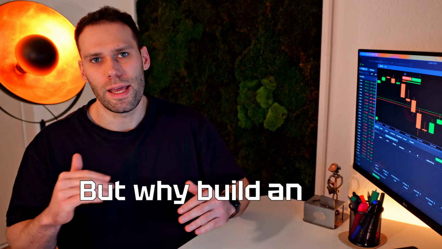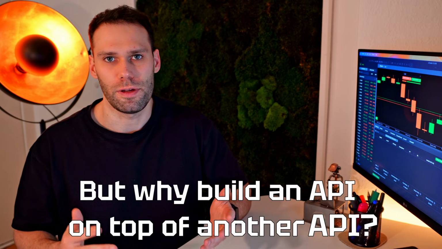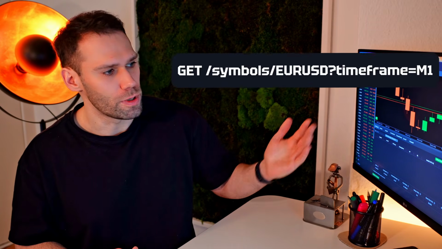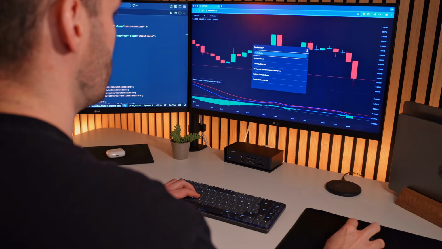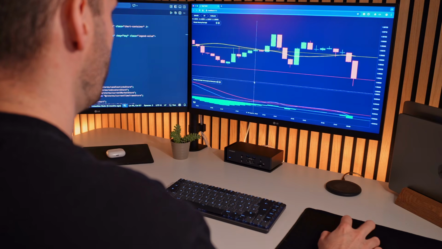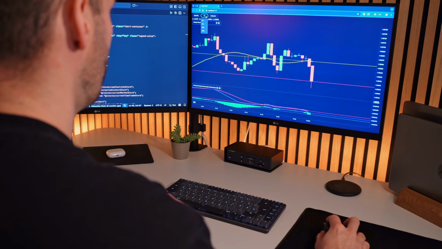But why build an API on top of another API? Doesn't that just add extra overhead to the system and slow down our requests? Maybe a little bit, but it simplifies everything a lot. It provides us a very convenient way to access all functionalities. You want to get historical data? Just call this route. Or you want to place a trade? Just execute this request. You don't have to care about the connection or authentication. And you can call this from the front end just like from a trading bot.